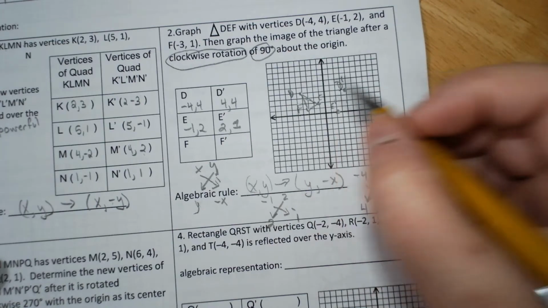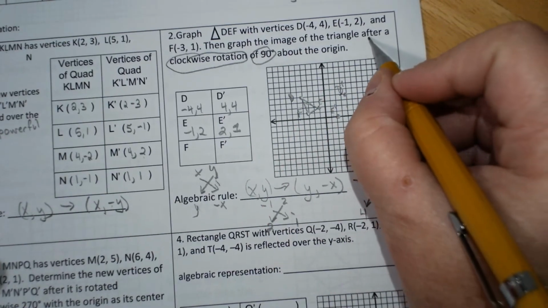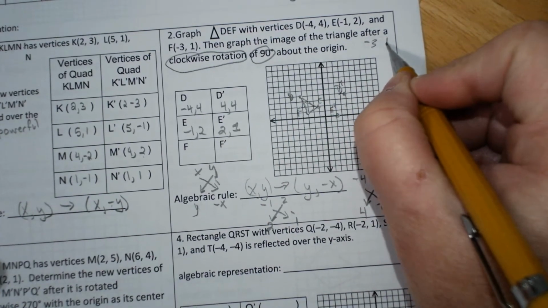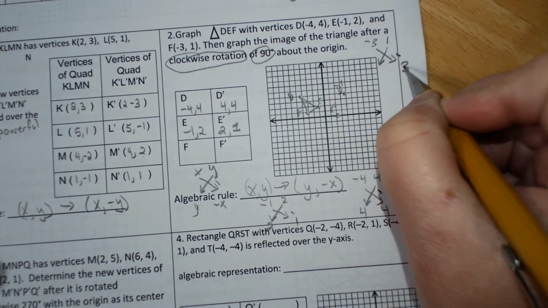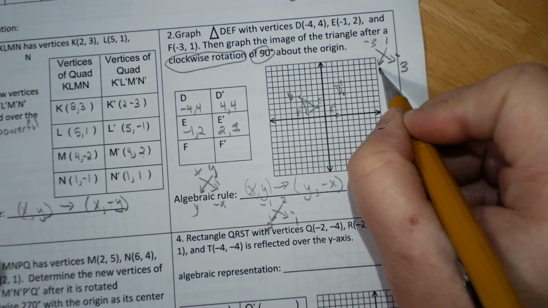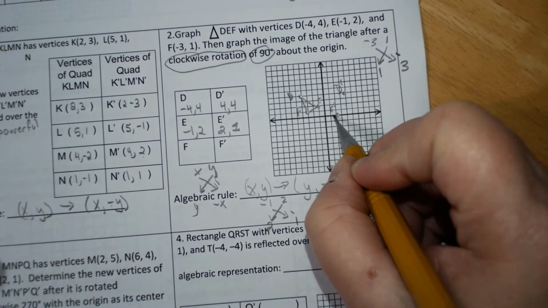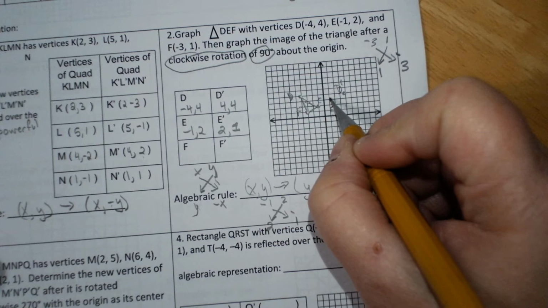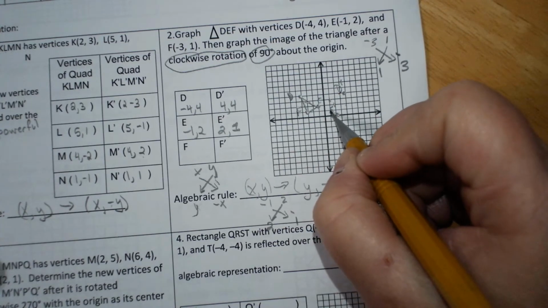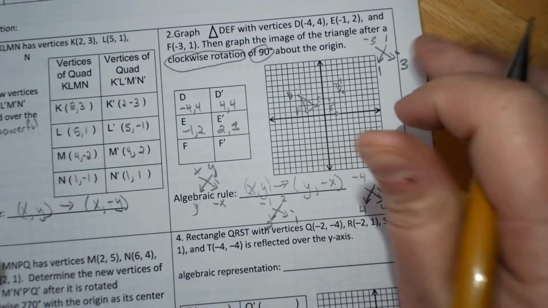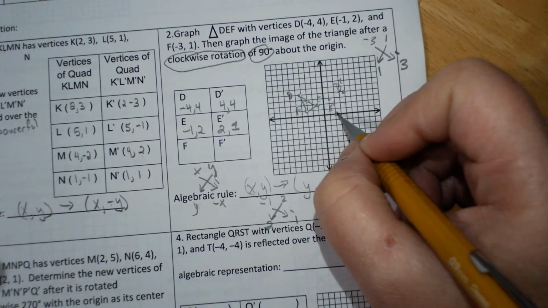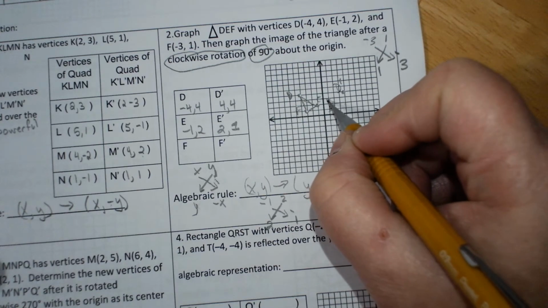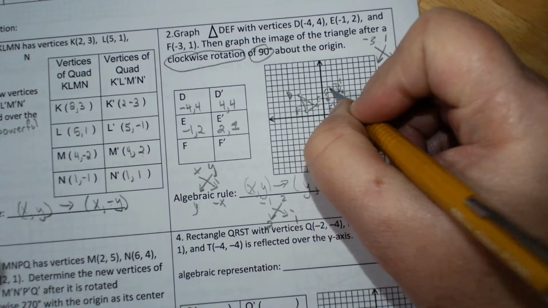And then I have F, negative 3, 1, sliding down, negative becomes 3, 1. It goes 1, 1, 2, 3, and that becomes F prime.